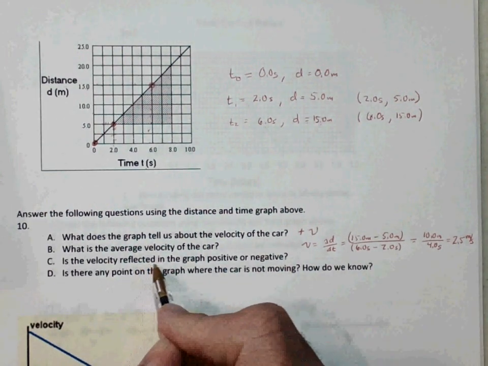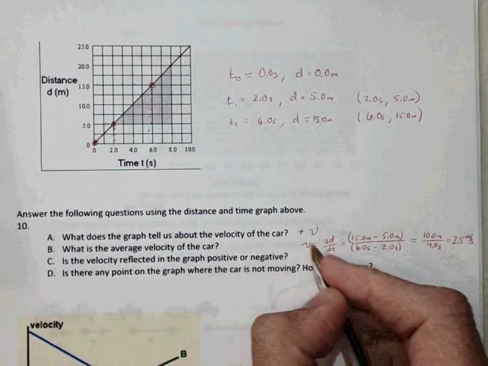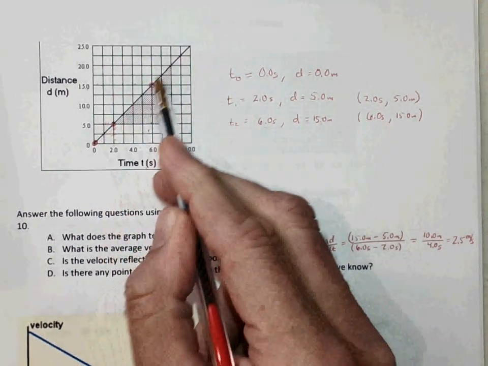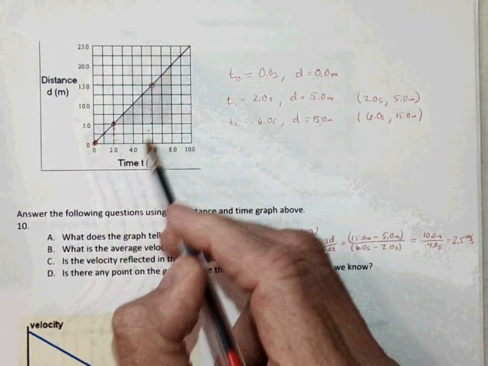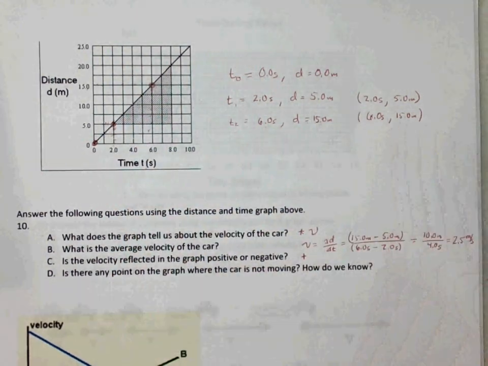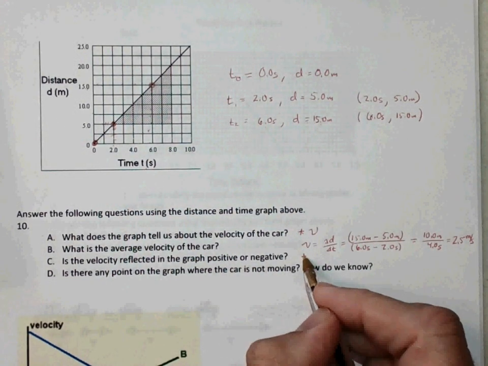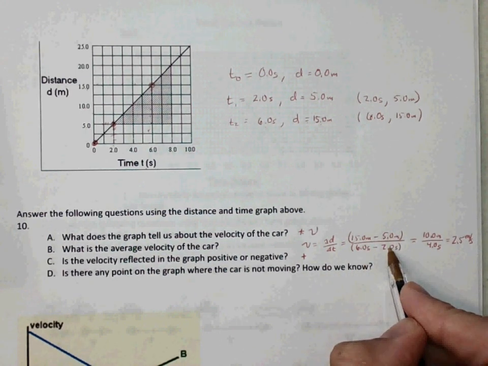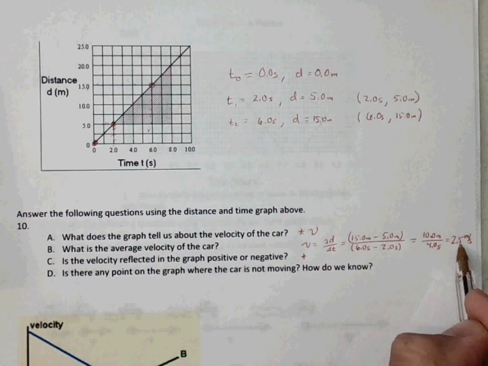Is the velocity reflected in the graph positive or negative? Well, it's positive. I think you already saw that before. He's moving away in some positive direction up here in that first quadrant, if you're comfortable with math. So it's positive. And notice second minus first, always. Final minus initial. I got a positive number. That's not an accident.